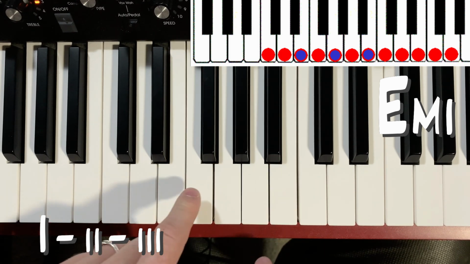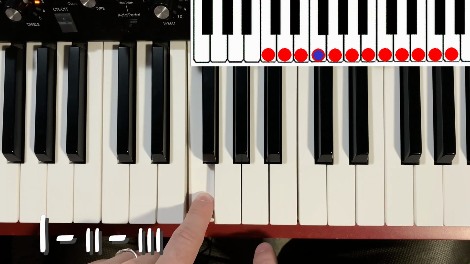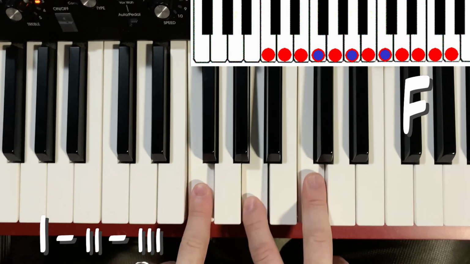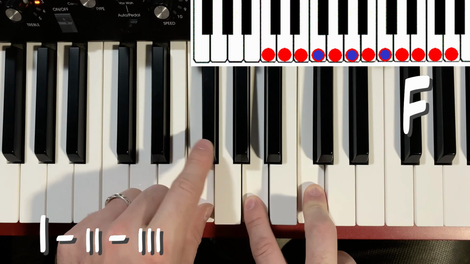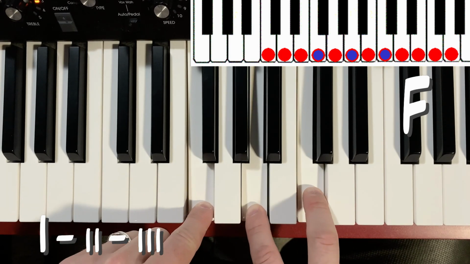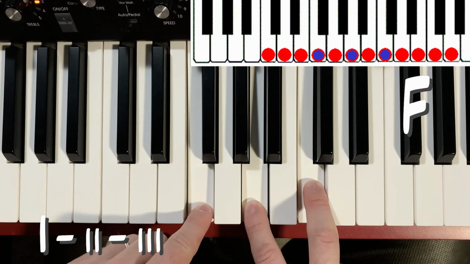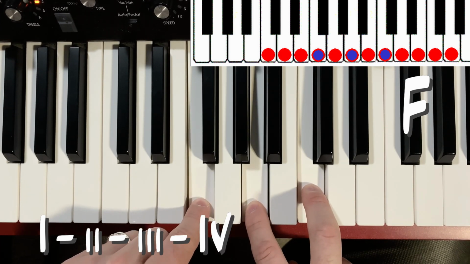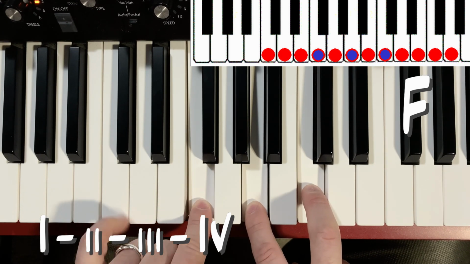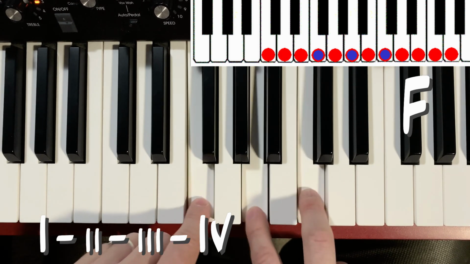Okay, up to the 4, F, skip. That sounds major. Let's check, 1, 2, 3, 4, 1, 2, 3, yep. So that's an F major triad. The 4 chord in a major scale is major, and the 4 chord in the C major scale is F major.